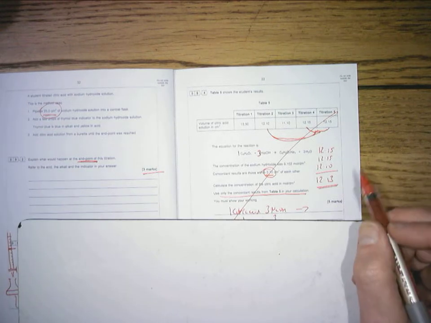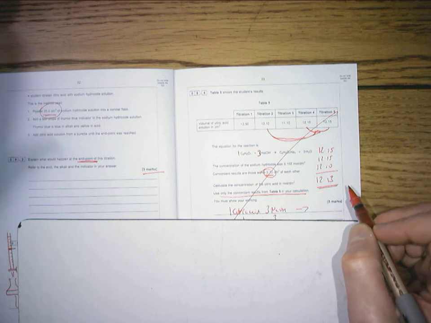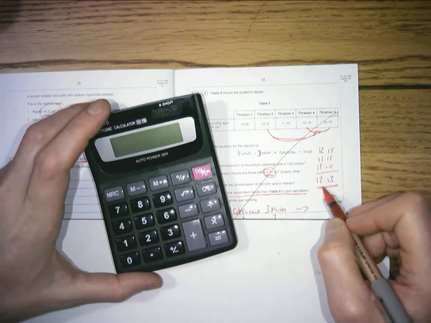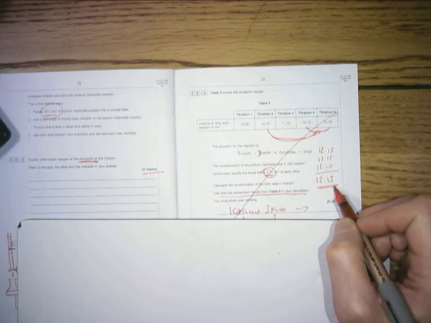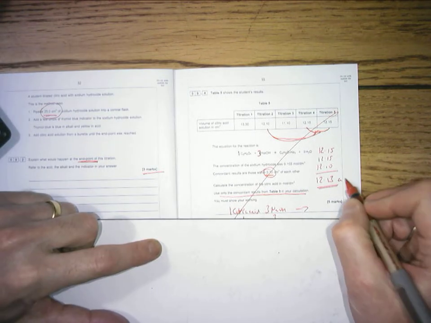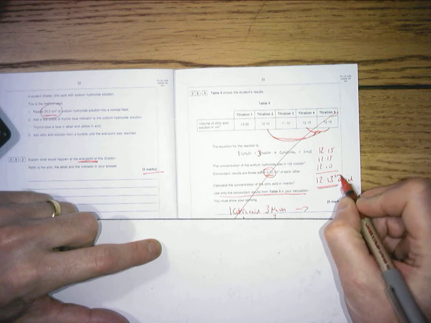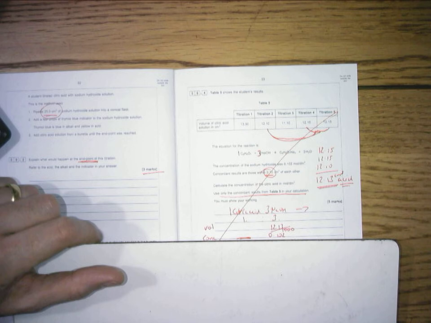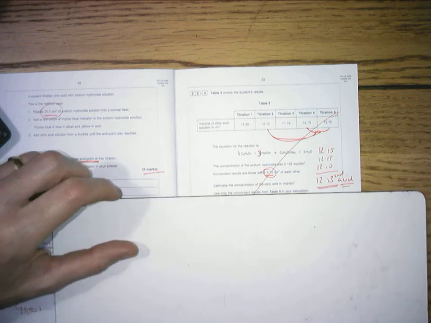So that's 36.40 divided by 3, which gives me 12.13. So that is the amount of acid, that's 12.13 cm cubed of acid added. Now I need to calculate the concentration of the citric acid in moles per dm cubed.